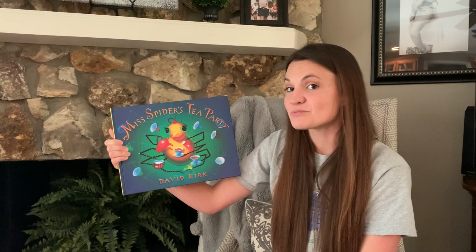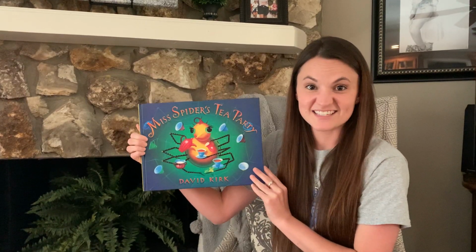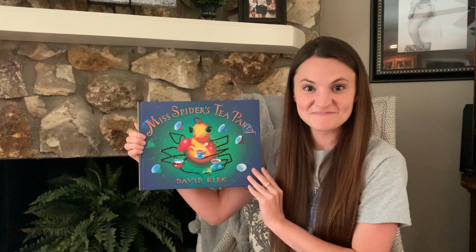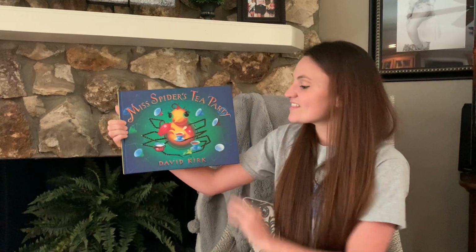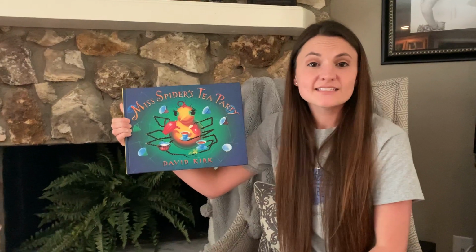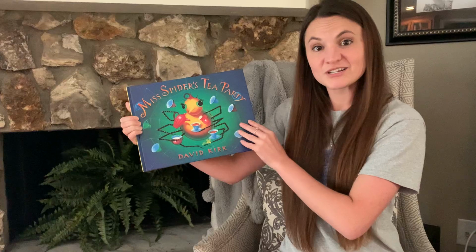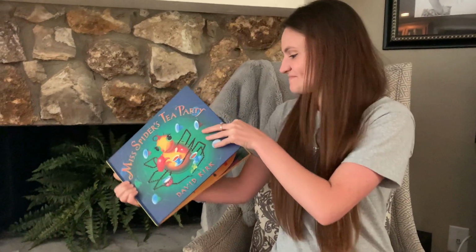The title of this book is called Miss Spider's Tea Party. Did you guess that one of the characters was a spider? Way to go. The author and illustrator of this book is David Kirk. That means that David both wrote the words and drew the pictures for this book. It's pretty special. Let's get started.